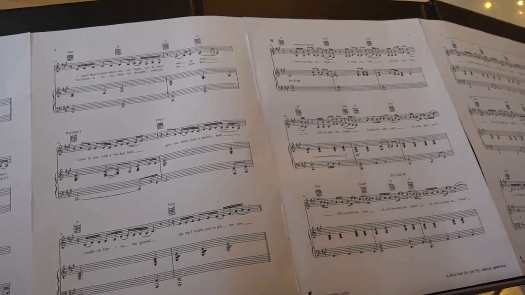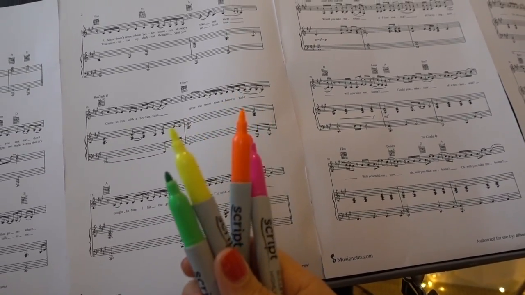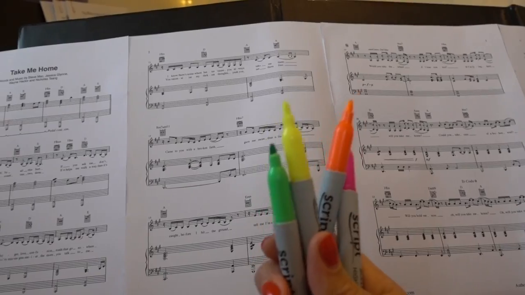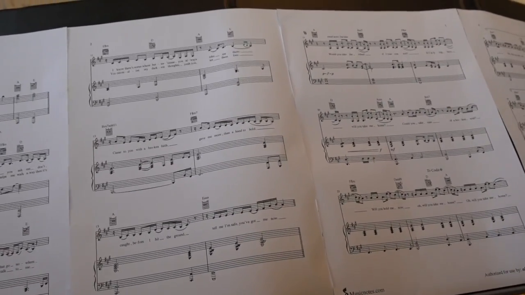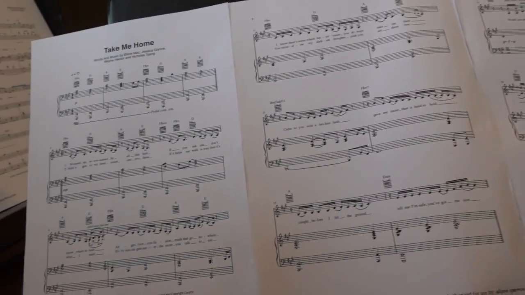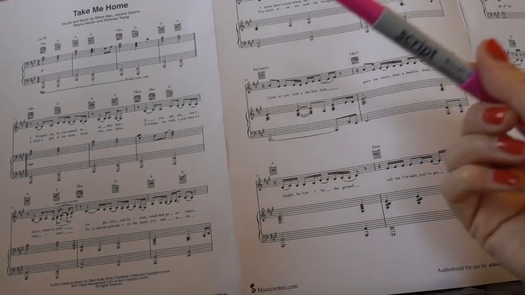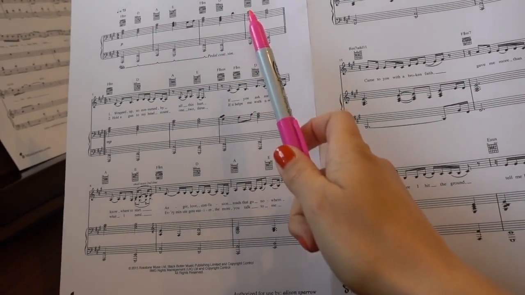So the first thing I do is grab a load of these highlighter pens, and I'm going to show you what I'm going to do with those for us in a second. So I'm going to start with, I don't know, a pink one, doesn't really matter what colour it is. Okay, now this is the introduction that we've got here.